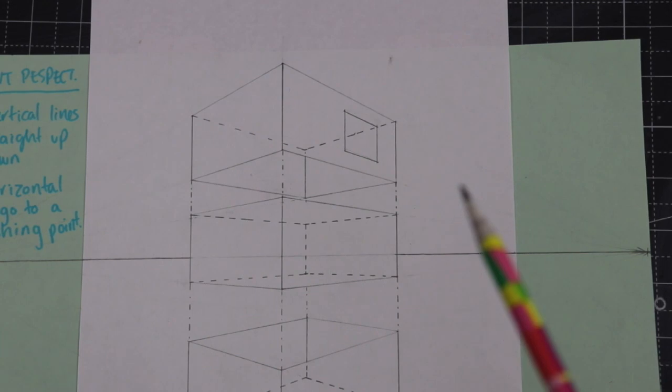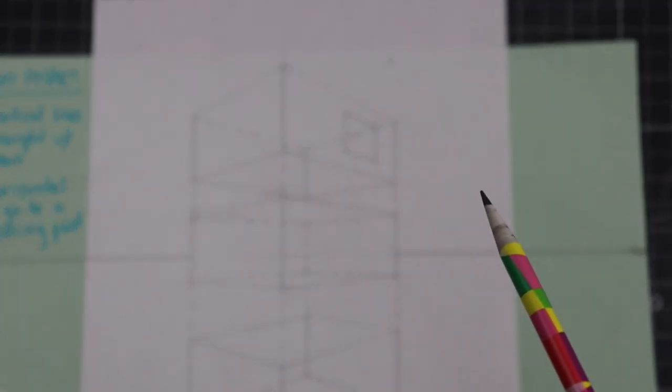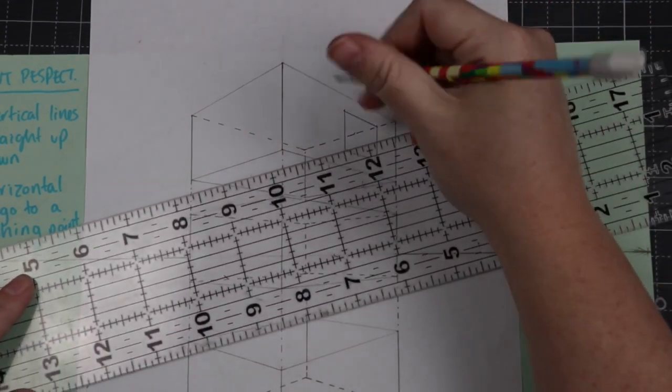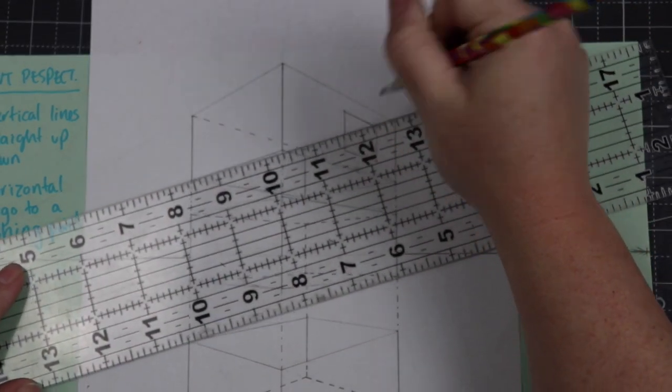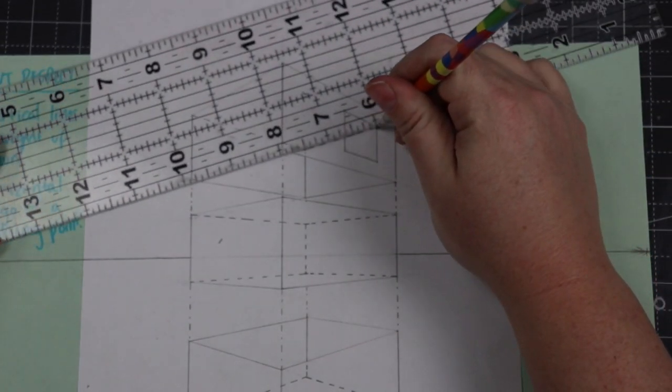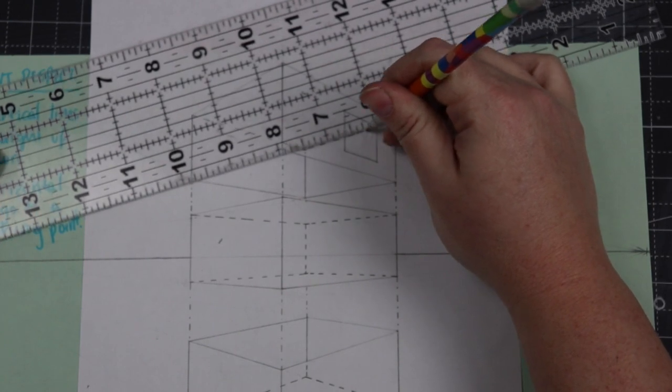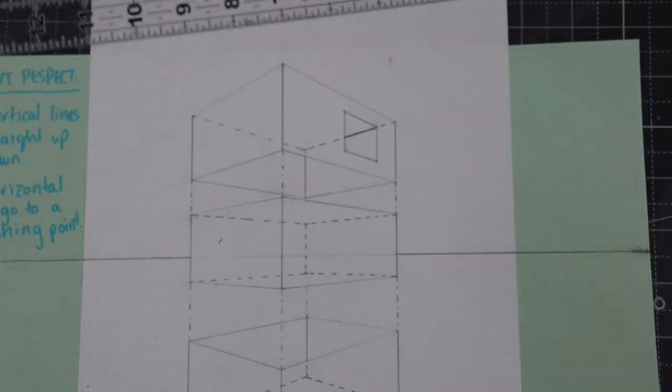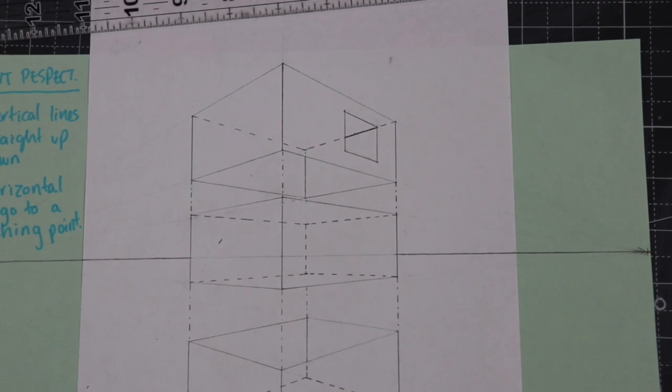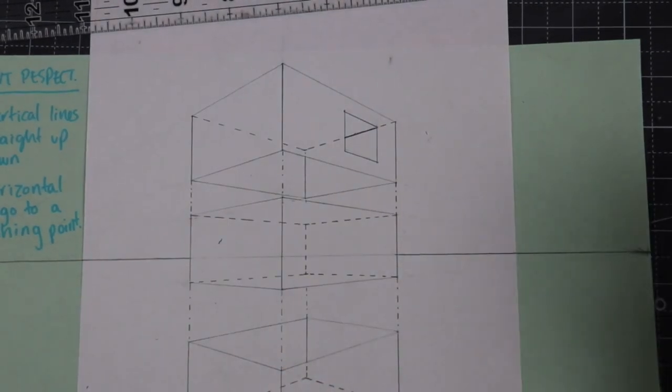Now look right here, kids. What are windows made out of? Glass. So when I do that, I have to change my dotted line into a solid line where I can see through that window. Do that now. Start with the 2 vertical lines.